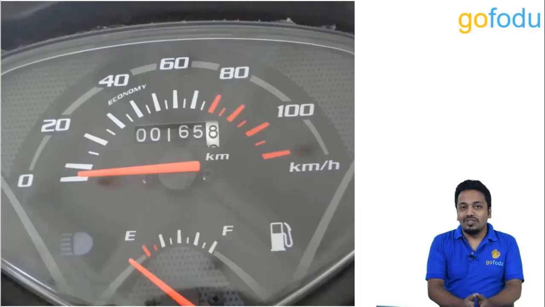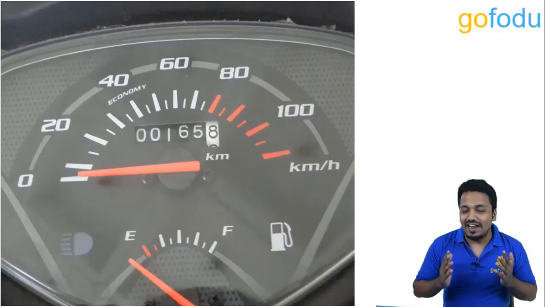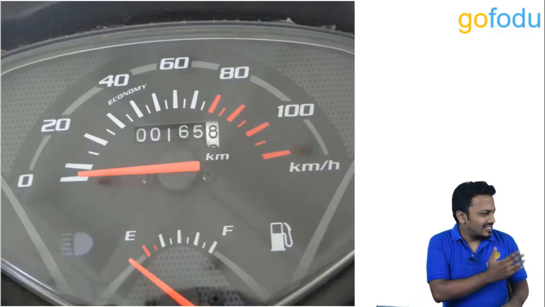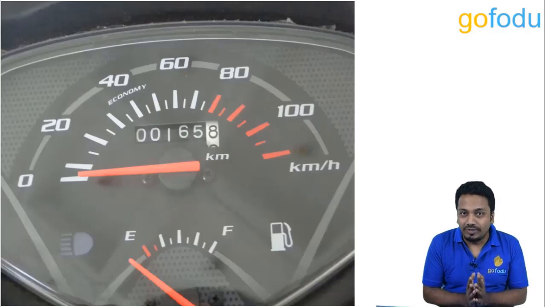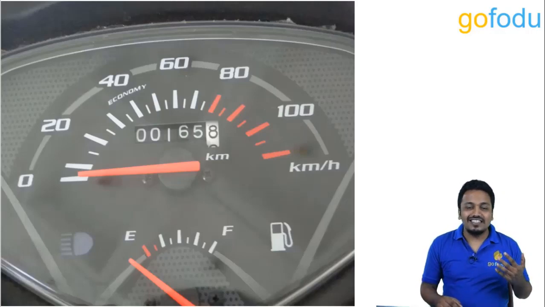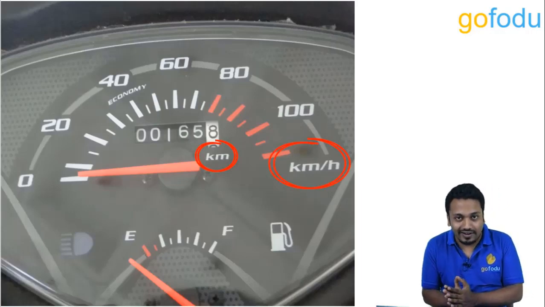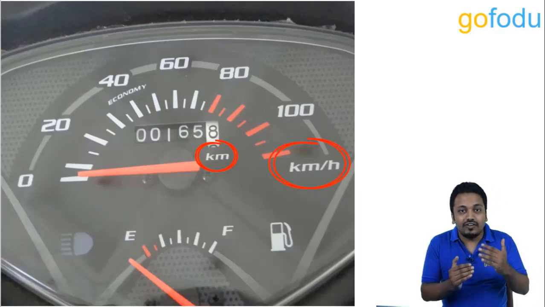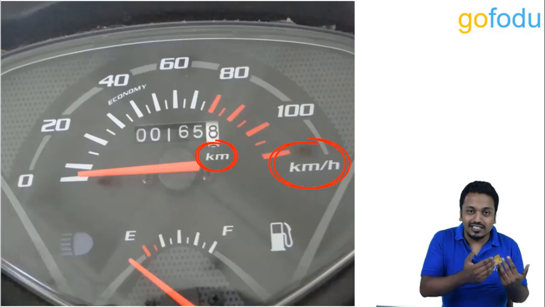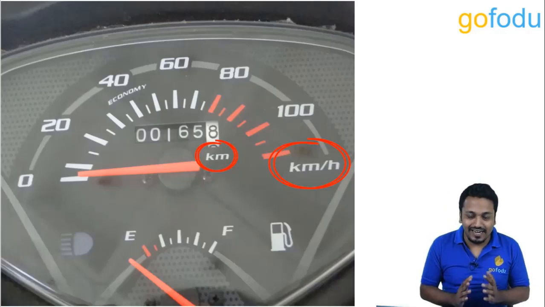Hello and welcome to this video on speed, time and distance. This is what a typical speedometer looks like. Distance is in kilometers and speed is in kilometer per hour. That's distance covered per unit time, or distance upon time, right?